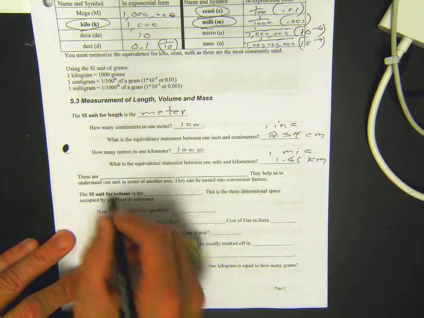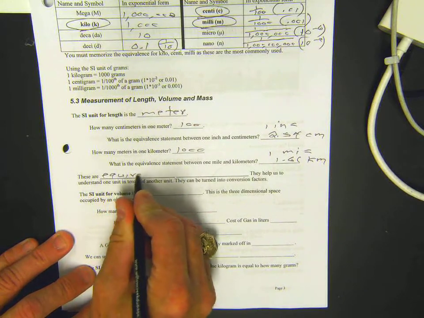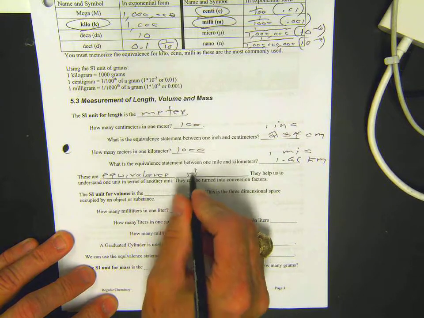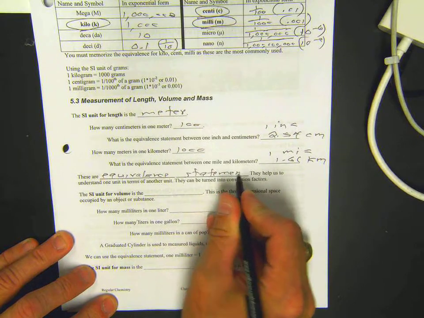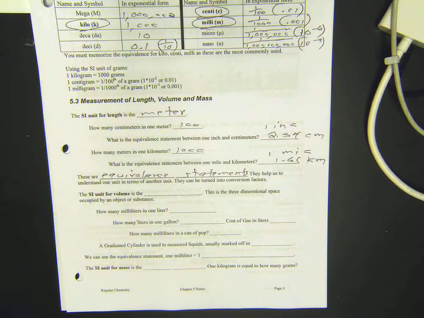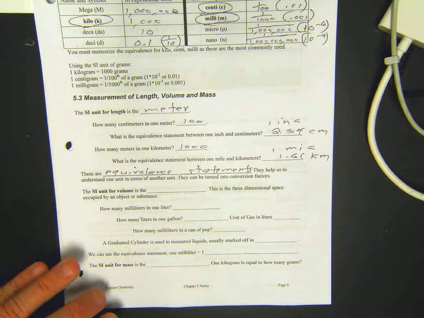These are equivalence statements. I want you to become familiar with this term. They help us to understand one unit in terms of another unit. And you can see they can be turned into conversion factors. We'll talk about that later.